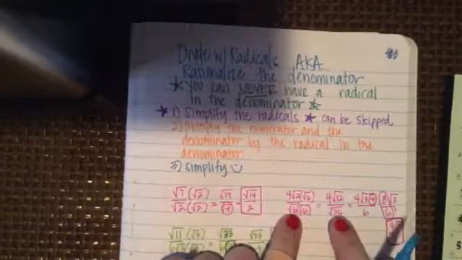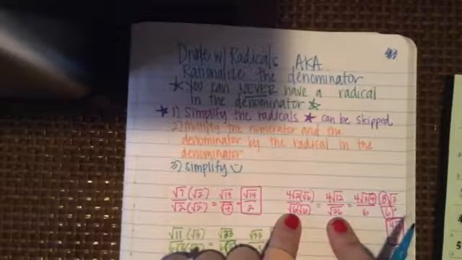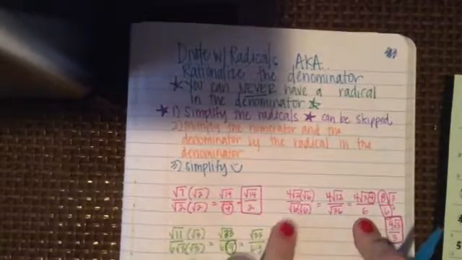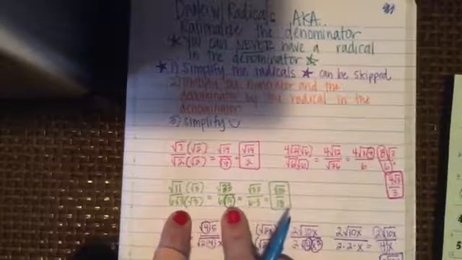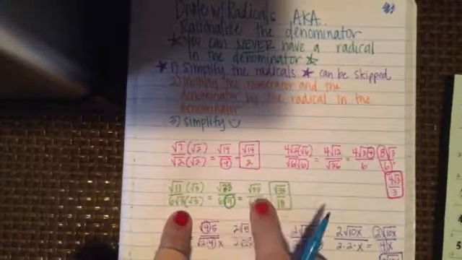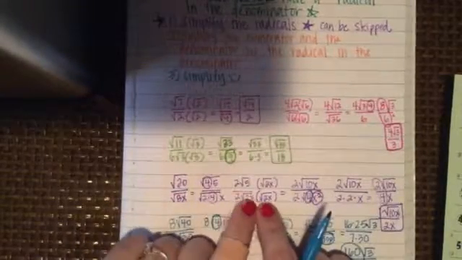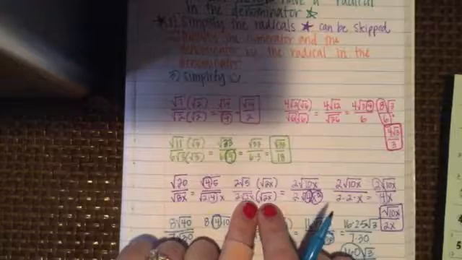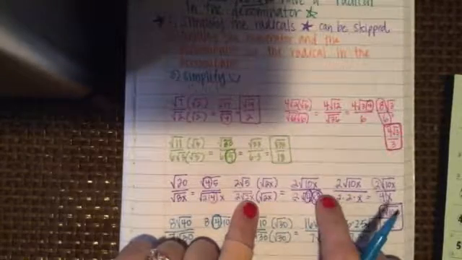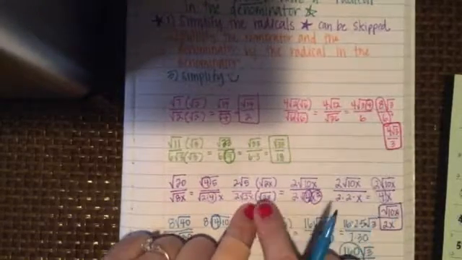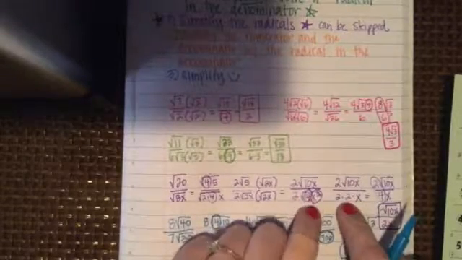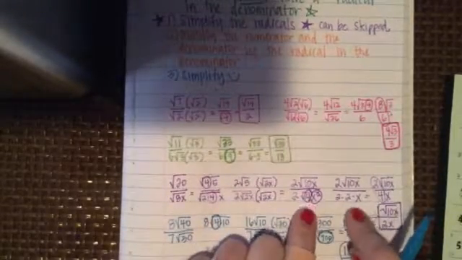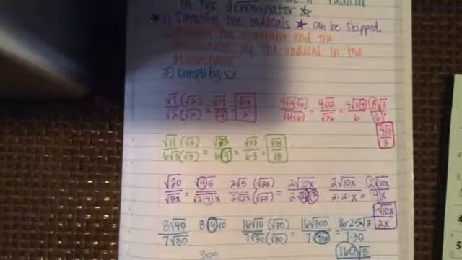Radical 6 times radical 6 is radical 36. That's perfect. It's 6. Radical 3 times radical 3, that's radical 9. That's a perfect number. It's really 3. Radical 2x times radical 2x is radical 4x squared. 2 times 2 is 4, x times x is x squared. It's perfect. The square root of 4 is 2. The square root of x squared is x. It disappears every single time.